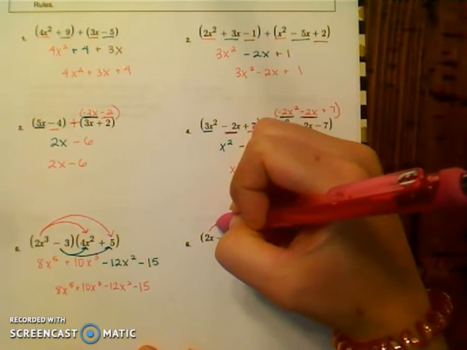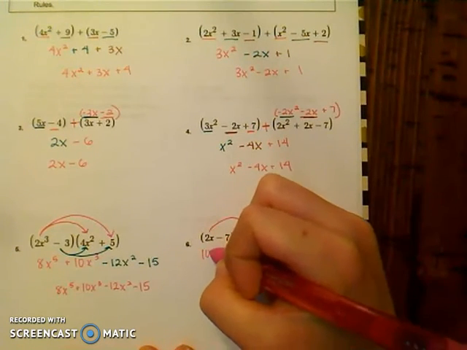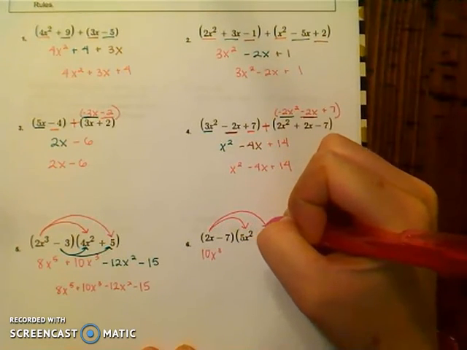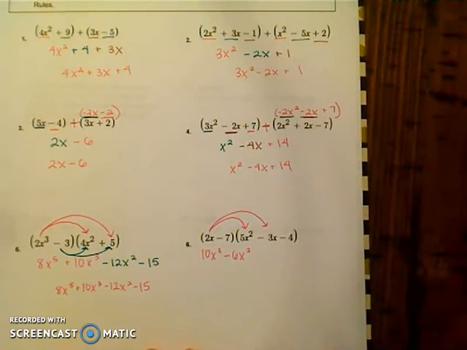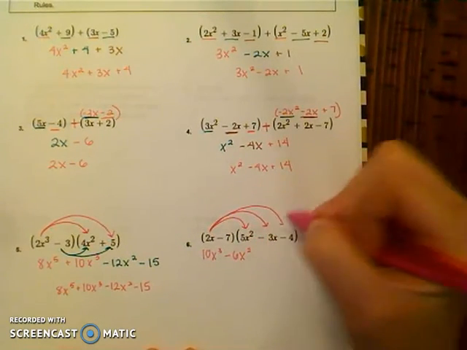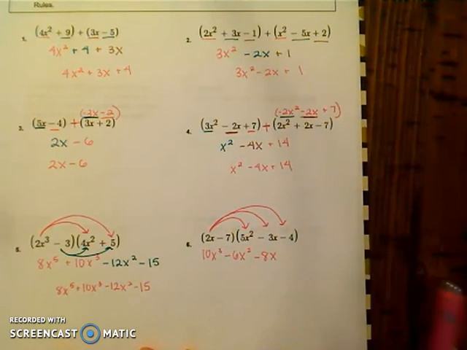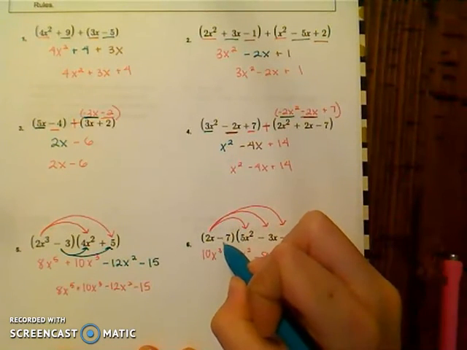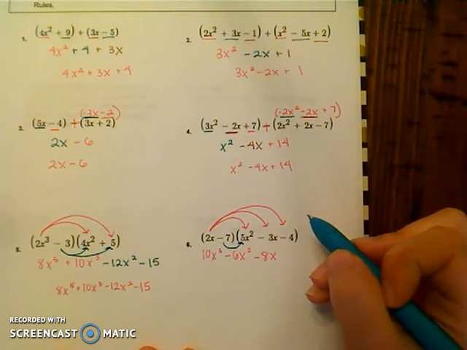Okay, so 2x times 5x squared is going to give me 10x cubed. 2x times -3x is going to give me -6x squared. 2x times -4 is going to give me -8x. Now let's take the -7 and let's share this term. Okay, -7 times 5x squared is going to give me -35x squared.